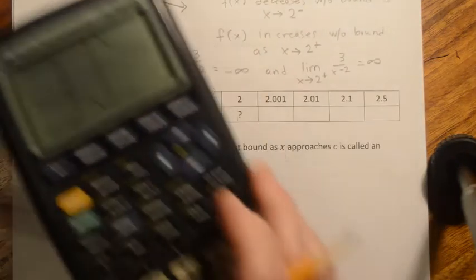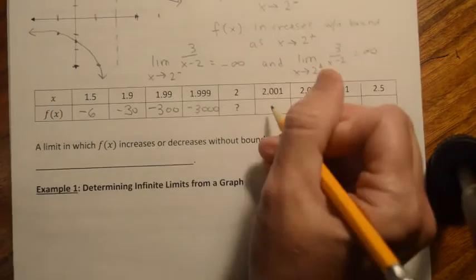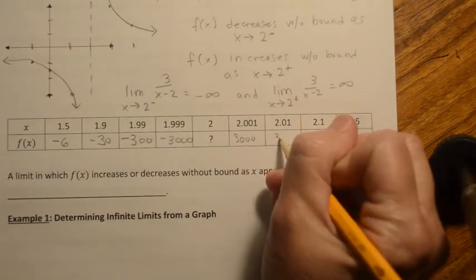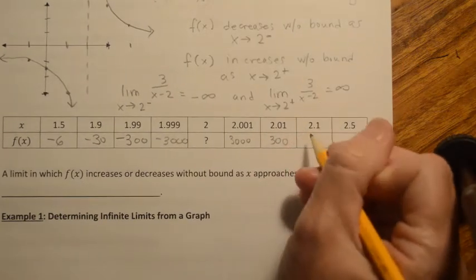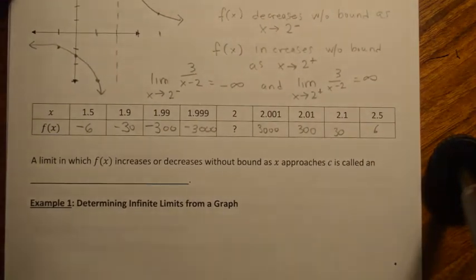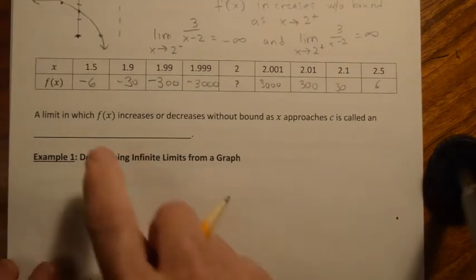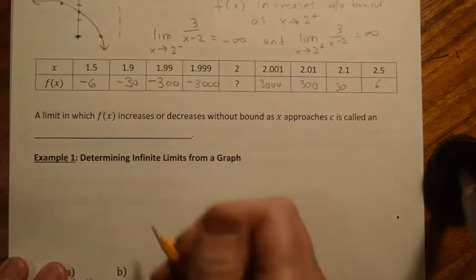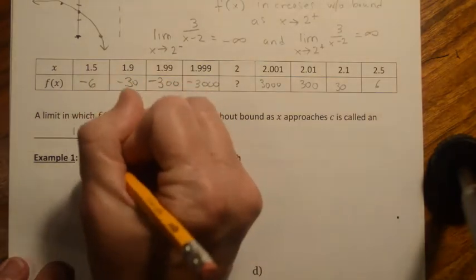I could do the same on the opposite side. It's going to be symmetric, but now this is going to be +3,000. This is going to be +300, this is going to be +30, and +6. All right, so we say that a limit in which f of x increases or decreases without bound as x approaches c is called an infinite limit.